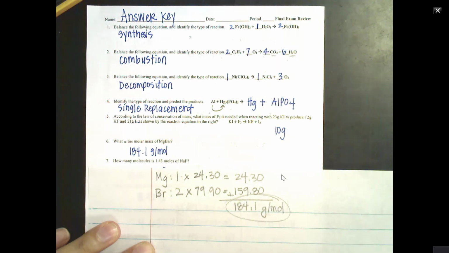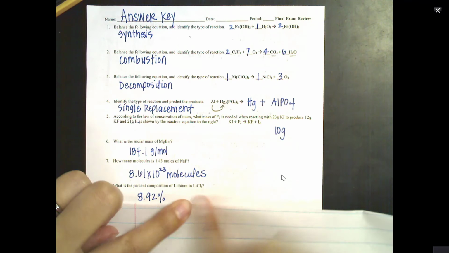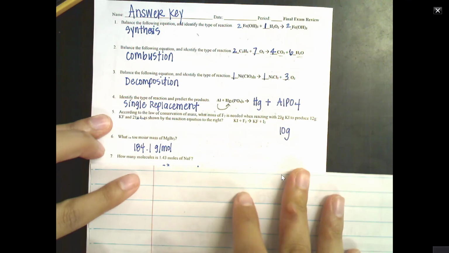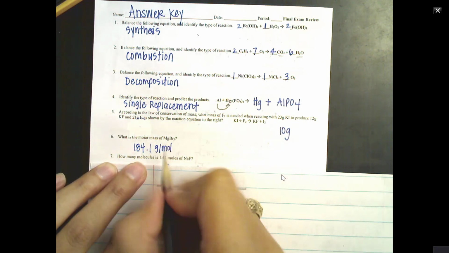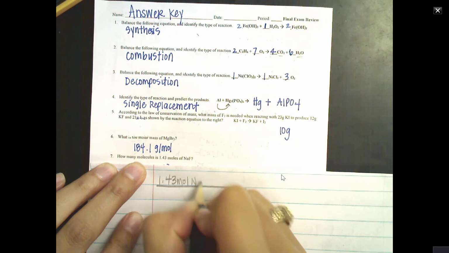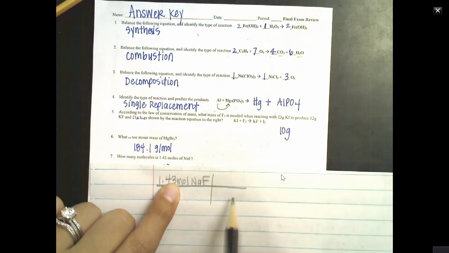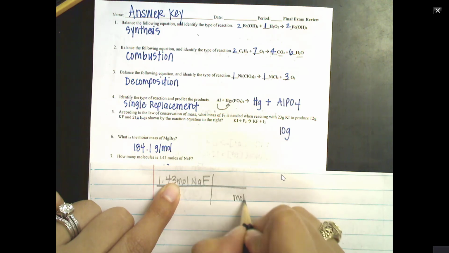Number 7, keep folding this so you don't see. Number 7 says, how many molecules is 1.43 moles of NaF? So this is my conversion, so I put what I know, or what I'm given, in the first box. So moles of NaF. Whatever I have, I need to get rid of, so I'm going to cancel out moles of NaF.